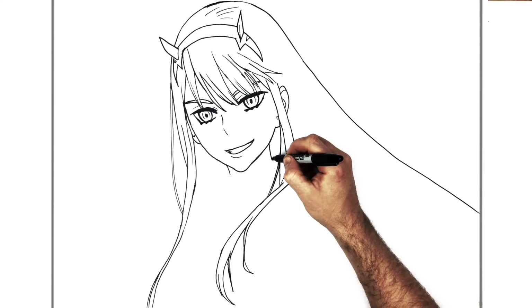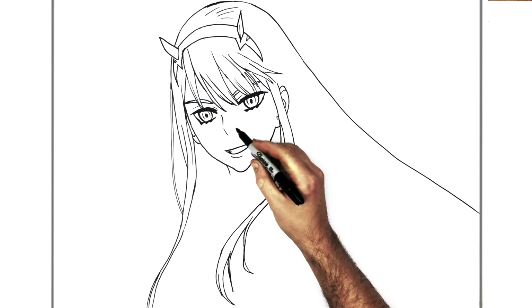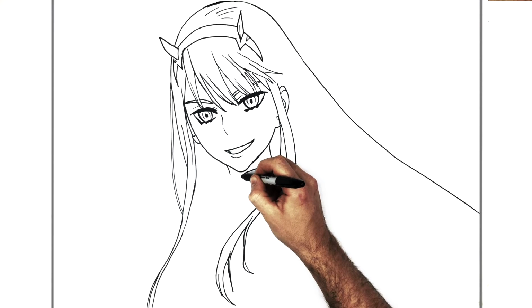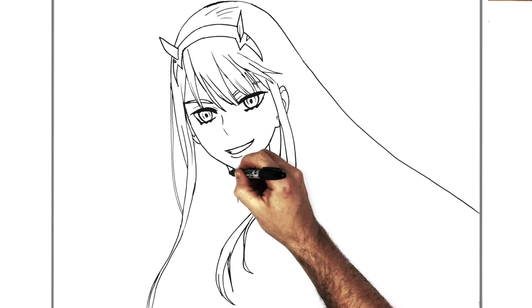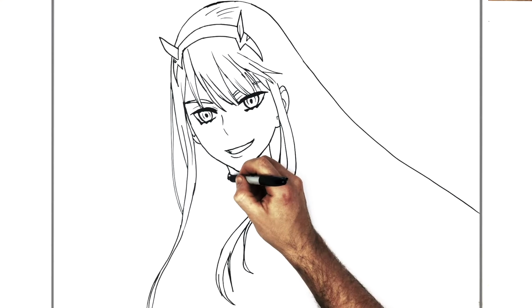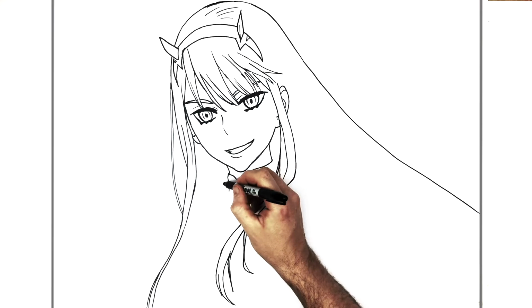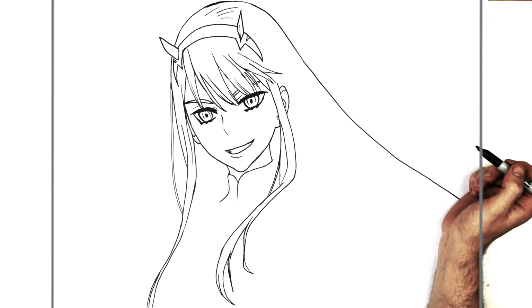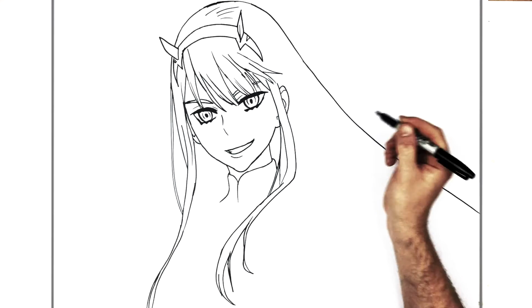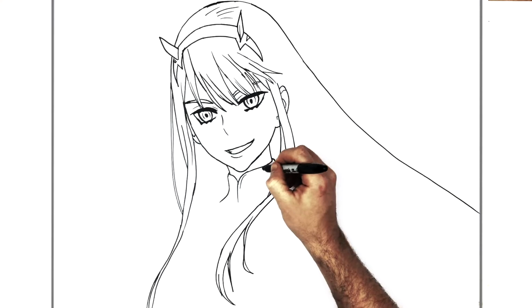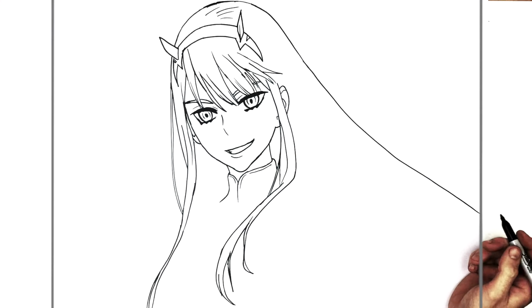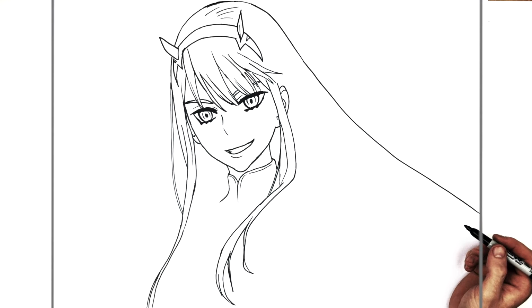And then the collar of her uniform comes across underneath her chin, down the front, same on the other side, there. And this comes down, curves out that way. Back of her collar, just there, and you could add like an extra line just going around just to give it some depth. Just there.